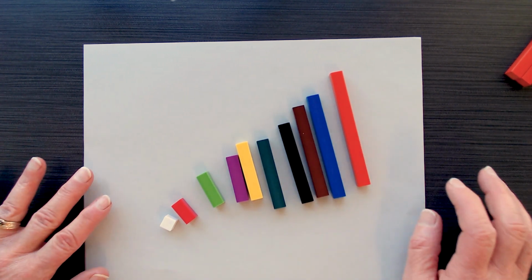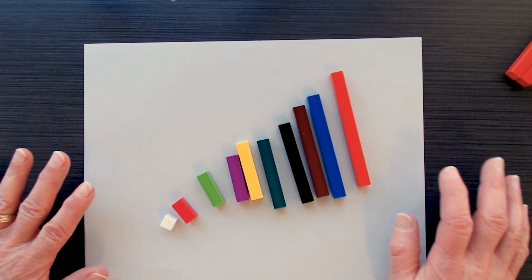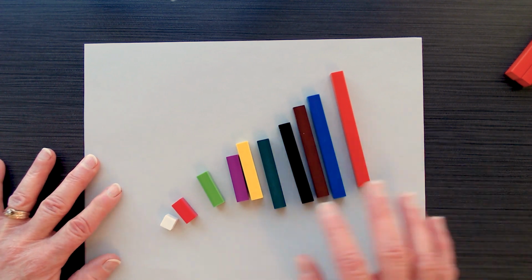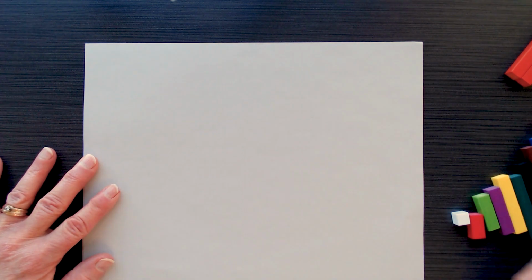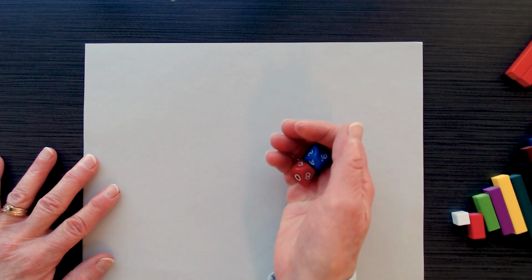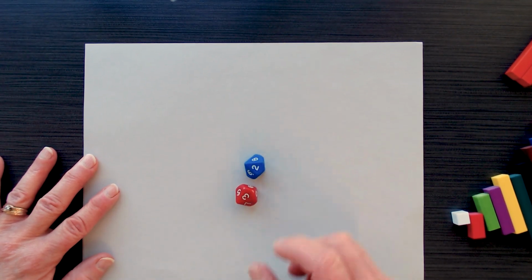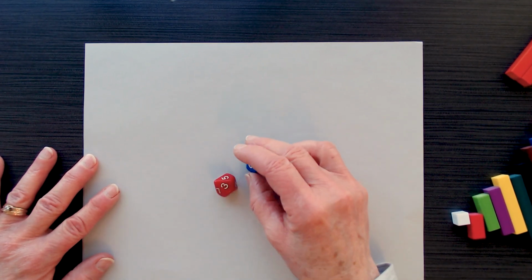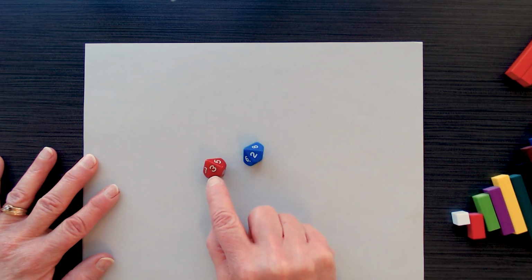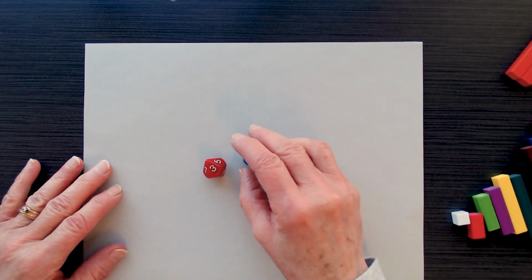So let's think about using the rods to do some work with multiplication. So let's do an activity in which we use a couple of dice. So here I have two 10-sided dice, and what I rolled was a 3 and a 2.